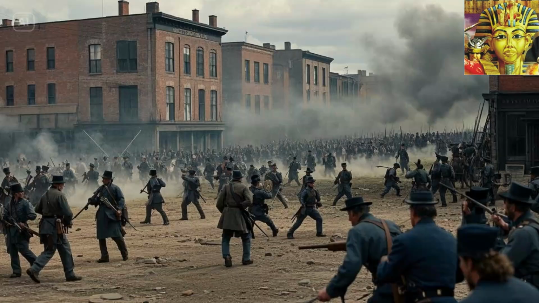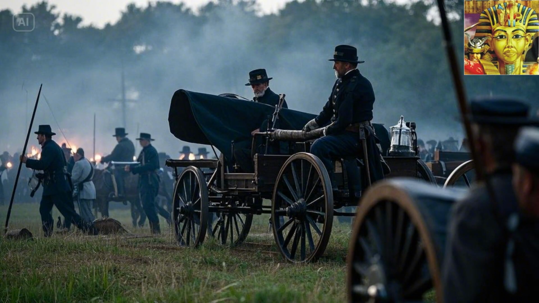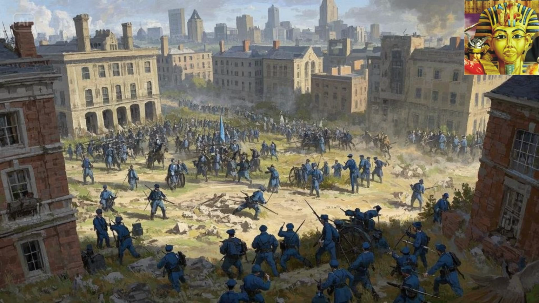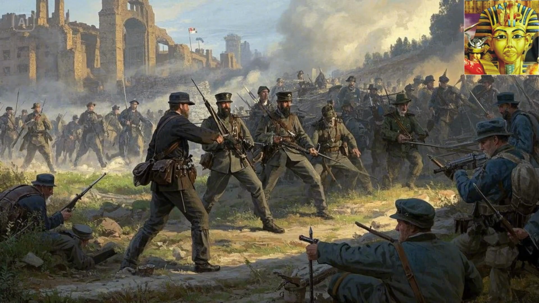This strategy of division also allowed Sherman to maintain flexibility in his operations. If Hood attempted to launch a counterattack against one of the Union armies, Sherman could quickly reinforce the threatened sector or launch an attack elsewhere along the line. This approach kept the Confederates off balance and prevented them from gaining the initiative.